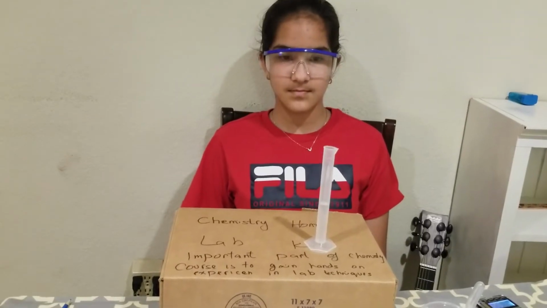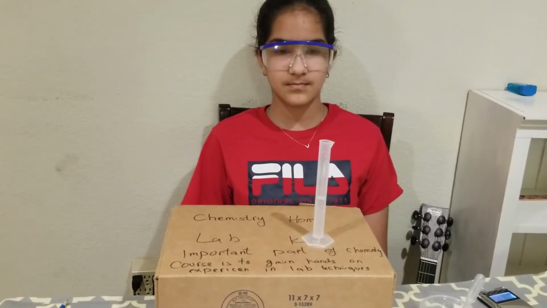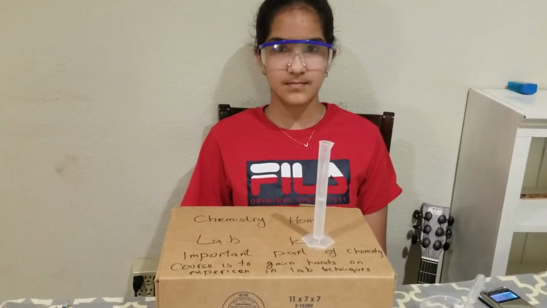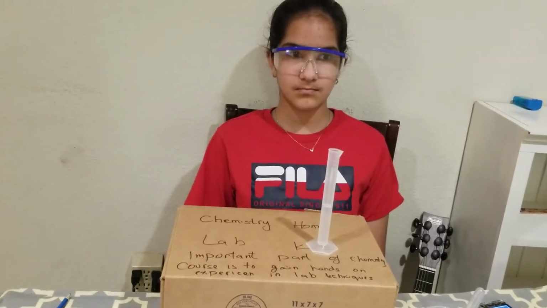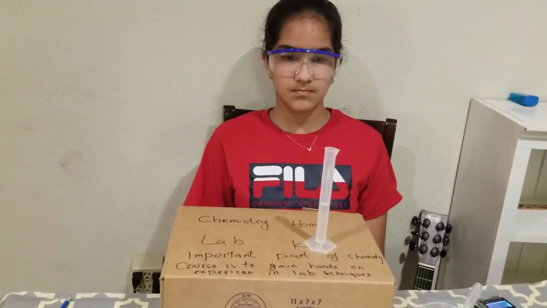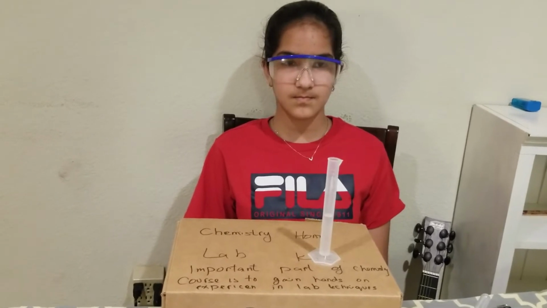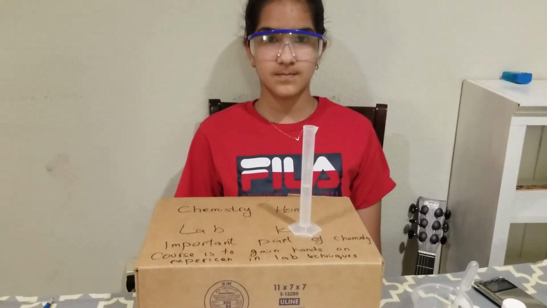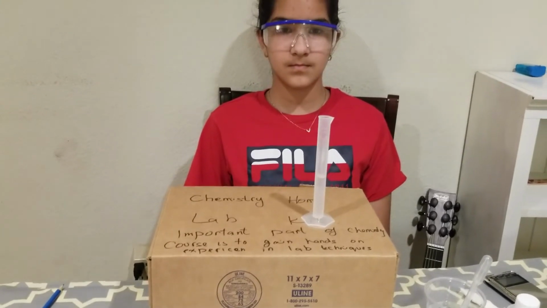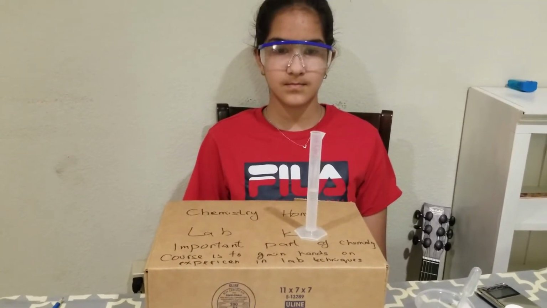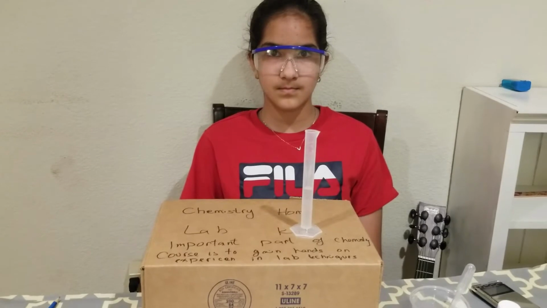Next, we will record the volume of this liquid in this graduated cylinder. And if you want to know how to exactly record the volume in the graduated cylinder, you can watch the video in the description box below. So we have this graduated cylinder on top of this chemistry lab kit so that Laiba's eye level is at the level of the liquid.